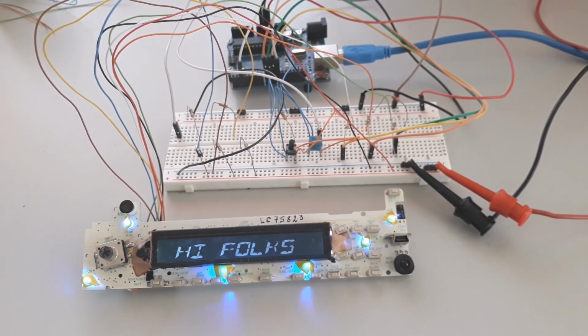Hi folks, today we are going to give life to another car radio panel that uses a driver with the reference SC75823. It was necessary to cover the LEDs to attenuate the brightness of the panel, because they are powered simultaneously with the backlight and have an intense brightness that bars the capture of the video.